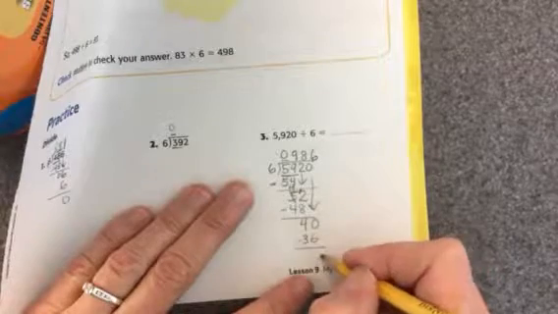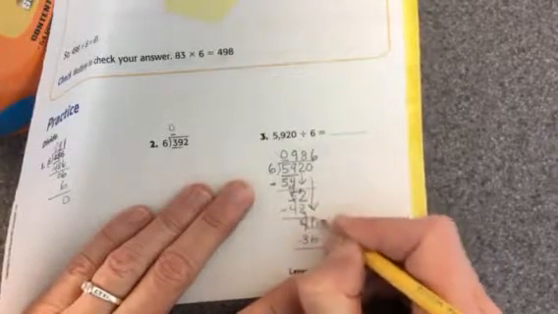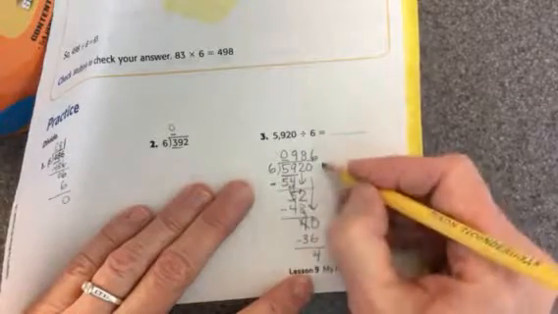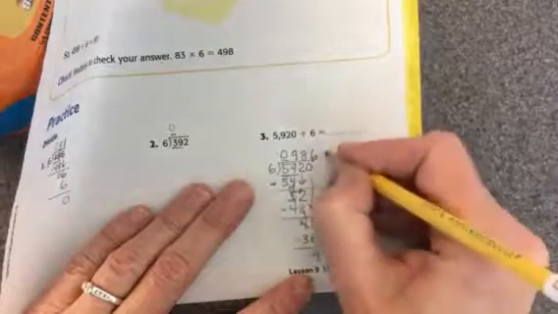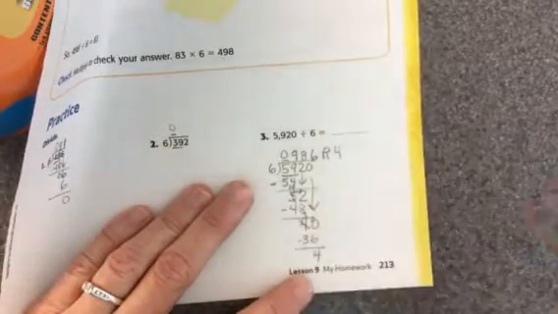0 minus 6, I can't do that. 0 is too small, so I'm going to need to borrow. 10 minus 6 is 4, and 3 minus 3 is 0. I don't have any numbers to bring down, and this is my remainder. So I write a capital R, remainder 4.